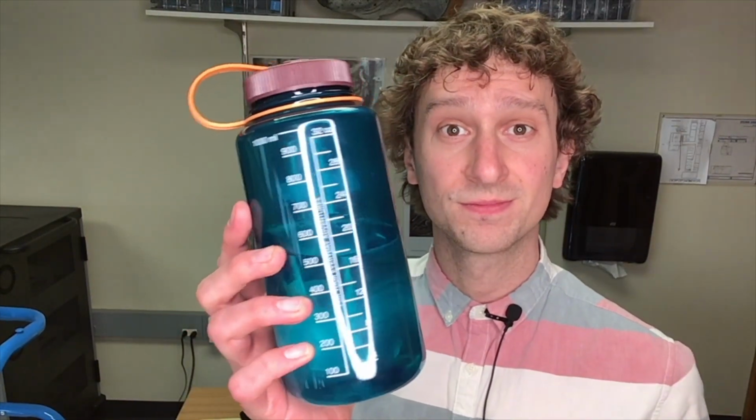All this talk about simple machines is making me thirsty. I'm gonna reach for my water bottle, but I can't escape simple machines. Even a water bottle has a simple machine in it. Where do you see a device that changes the direction of a force or the amount of a force? It's right here at the top of my water bottle, the cap of my water bottle.